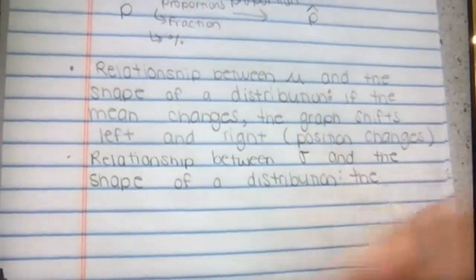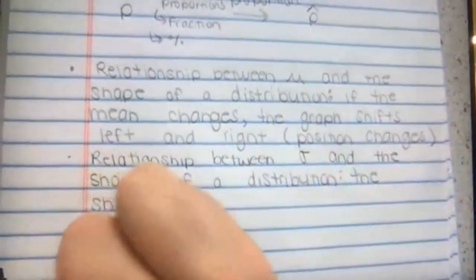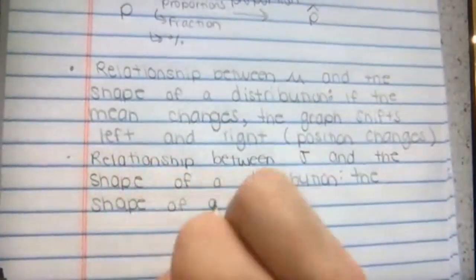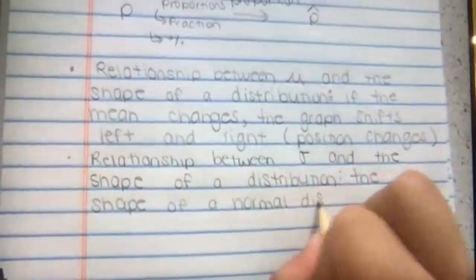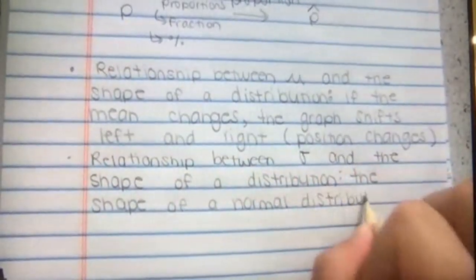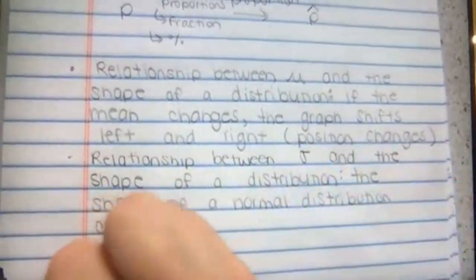Remember the shape of a normal distribution curve. They call it the shape.